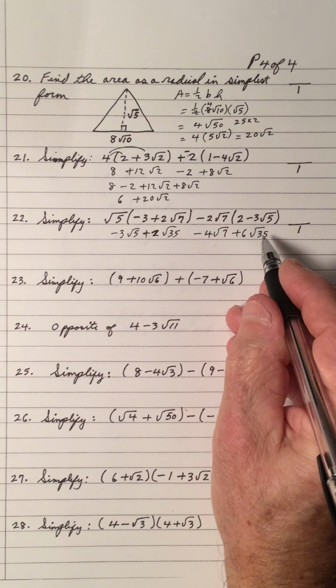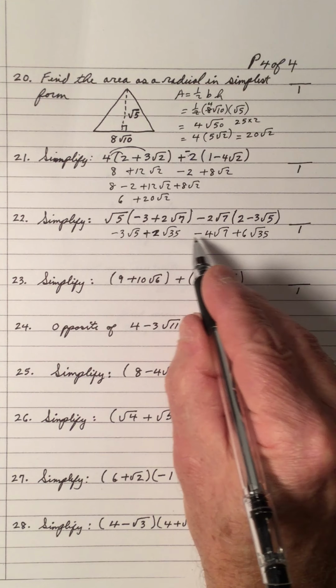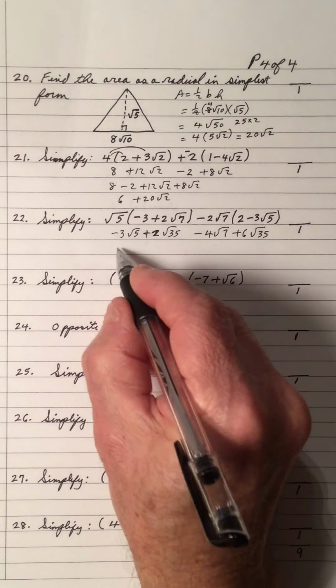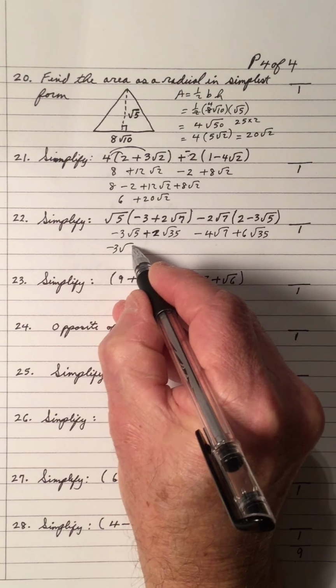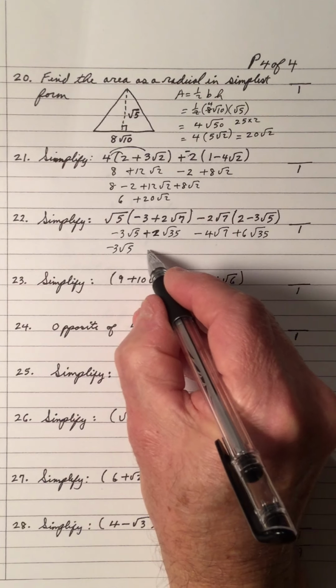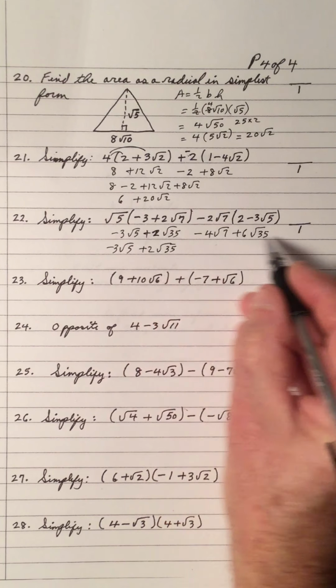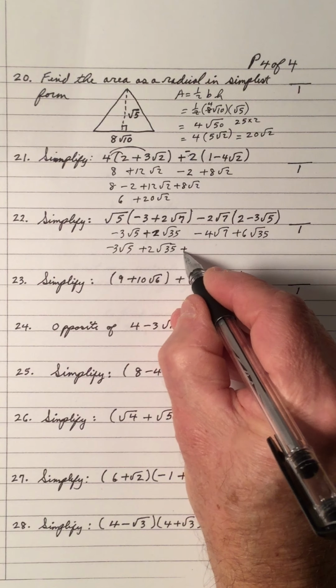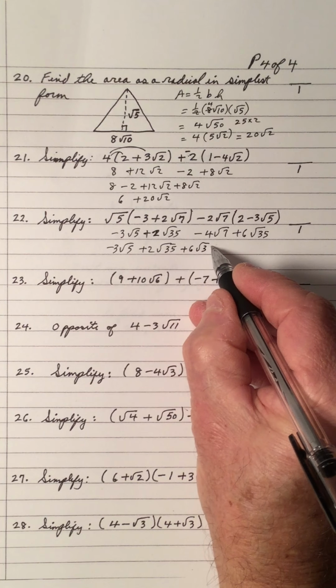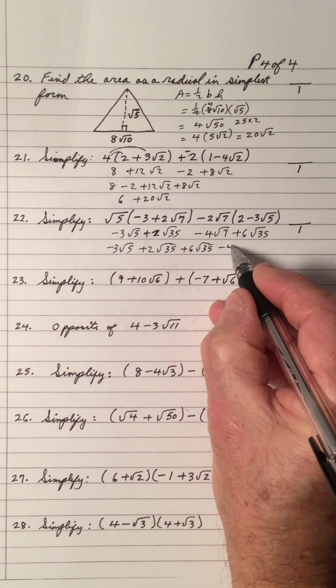We group our like terms. Let's see, like terms. We have a 3 root 5. We have no more like it. We have 2 root 35. We have a 6 root 35 that's like it, like terms. And we have a 4 root 7.